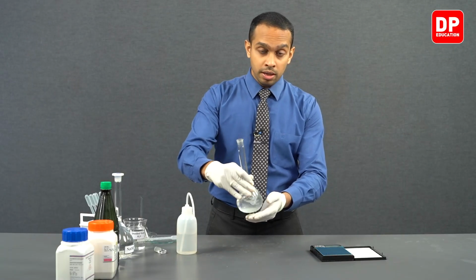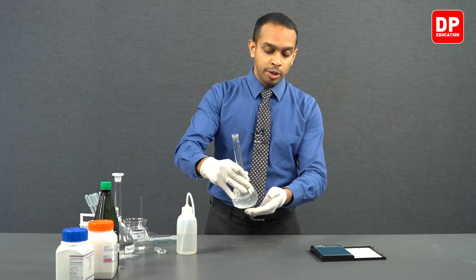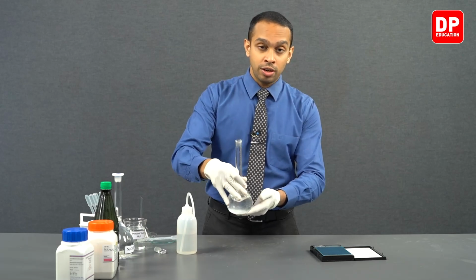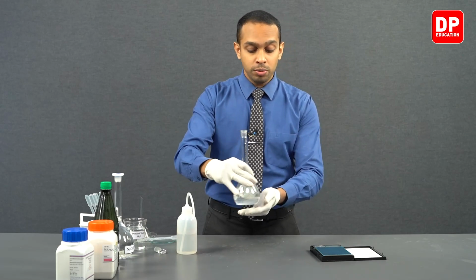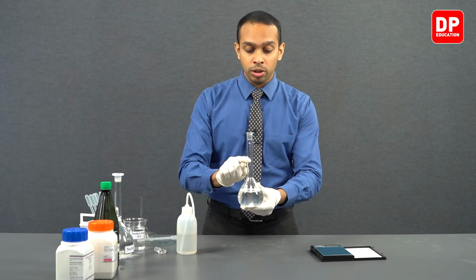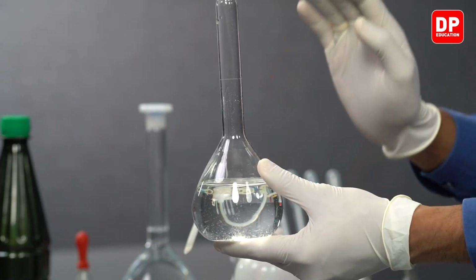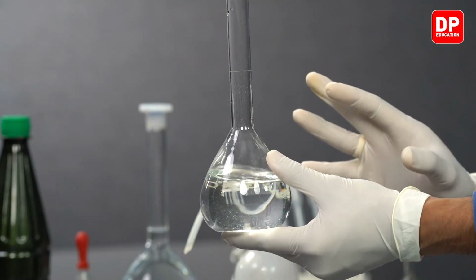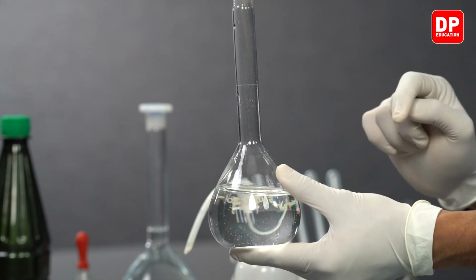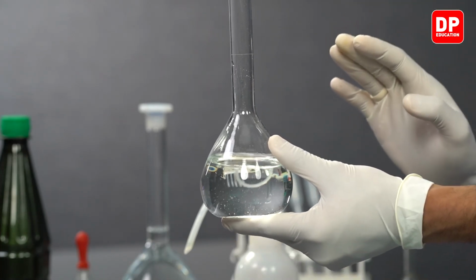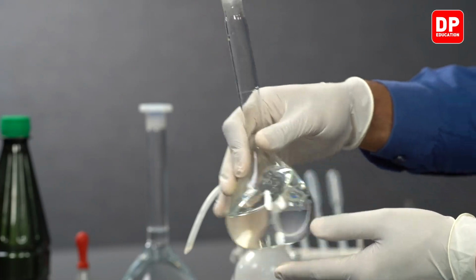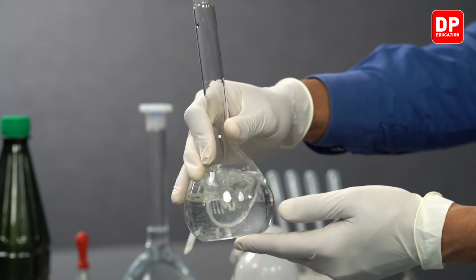Before we add water all the way up to the calibration mark, you have to make sure that all of the solid that we have taken into our volumetric flask is fully dissolved. You do not add water all the way up to the calibration mark before dissolving the solid. After dissolving the solid, then you will proceed to add water all the way up to the calibration mark. You will not add water when the solid is still undissolved. Keep that in mind, students. It's very important.